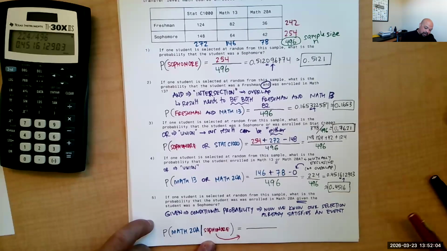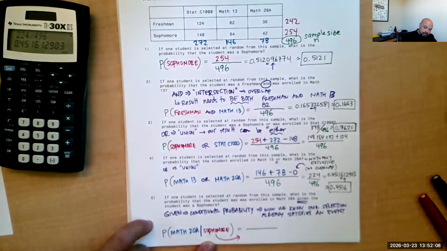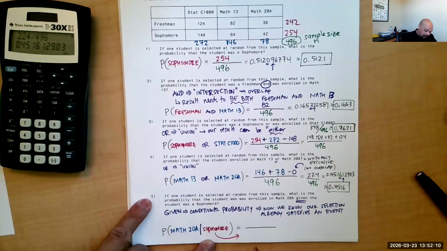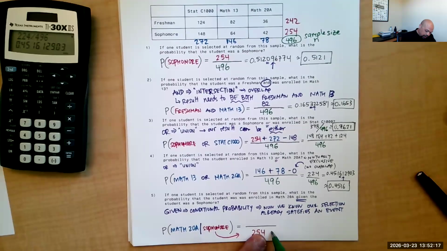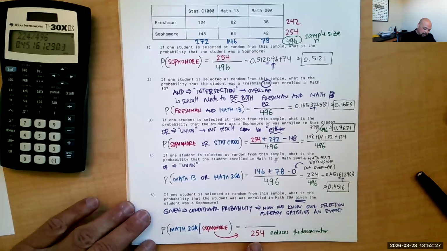So instead of having to draw from that entire 496, now we're only selecting from the sophomores, that 254. So this reduces the denominator. We know that the student being selected is from the sophomores.